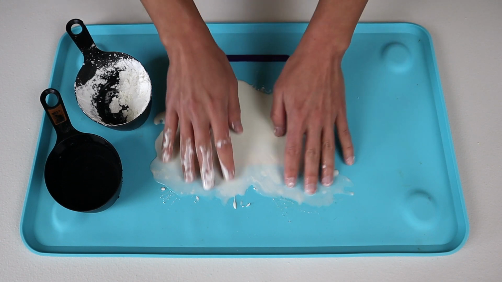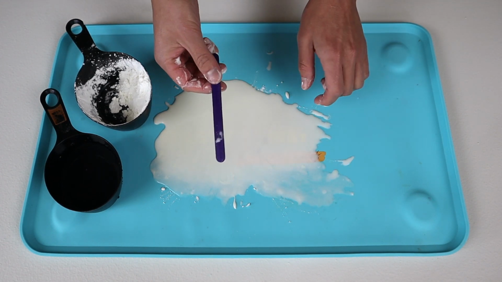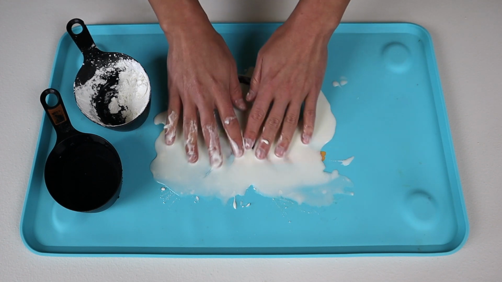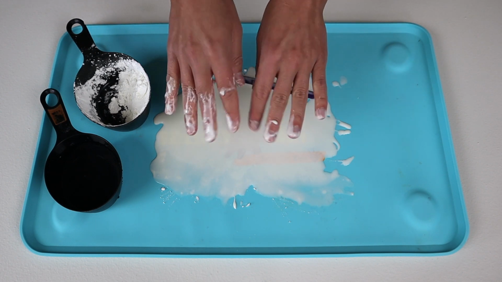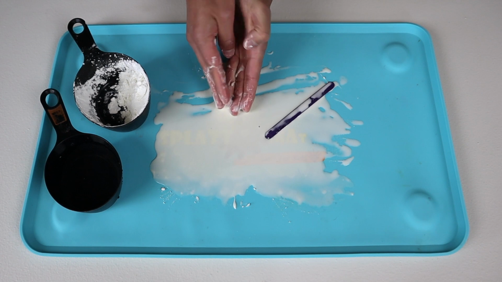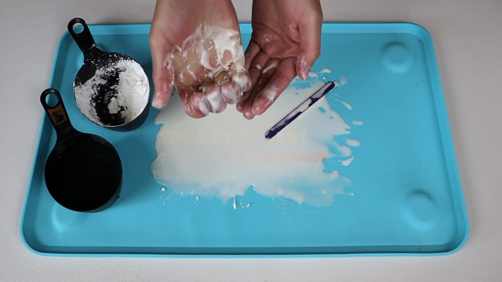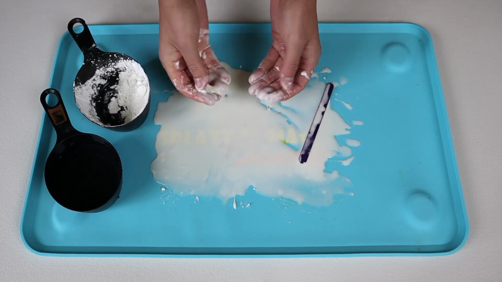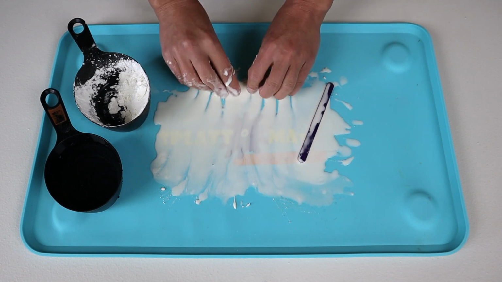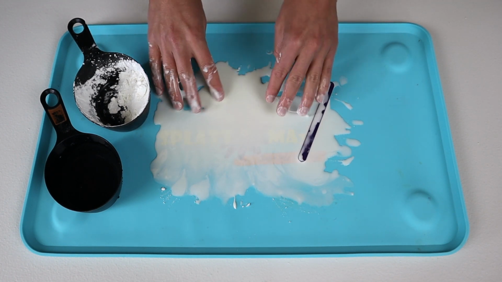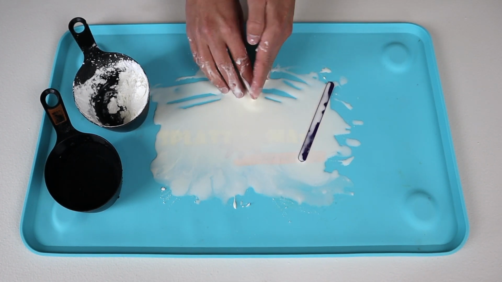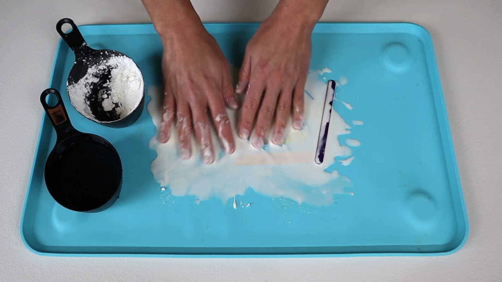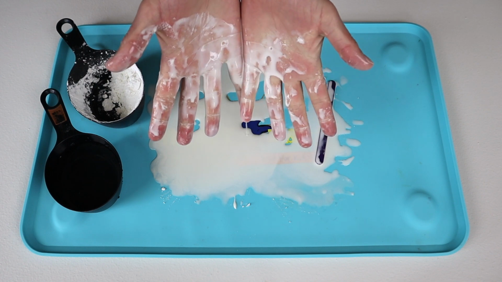If this texture is too much for you, you can always use a popsicle stick instead of your fingers and explore it this way. Right now, it feels very wet, like liquid, but if I scoop some together and grab it in my hand like this, it's hard, and when I squeeze it, it turns back into a gooey liquid. You can also add some food coloring if you'd like to make the oobleck a little more colorful. And just use your hands and your sense of touch to explore the changing texture of the oobleck.